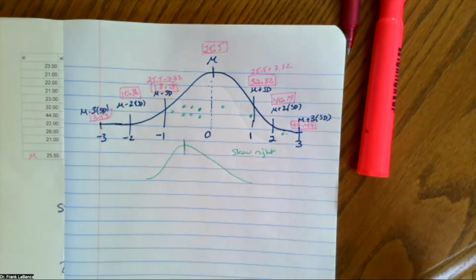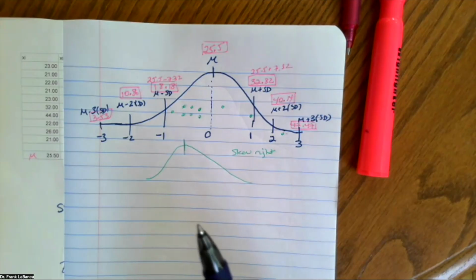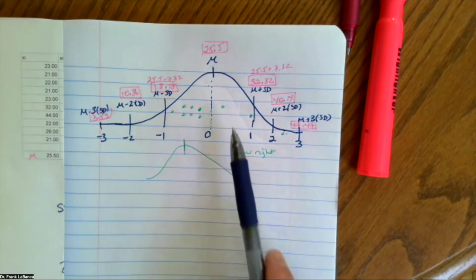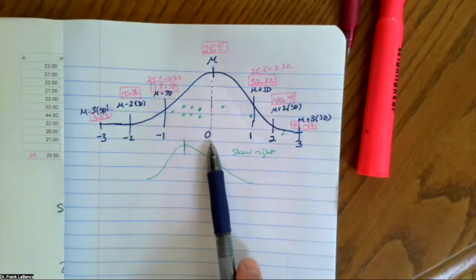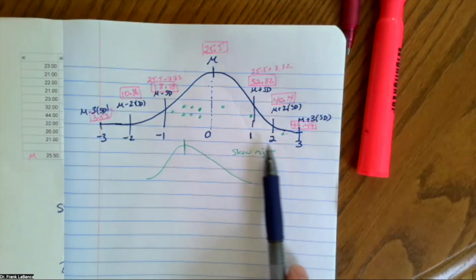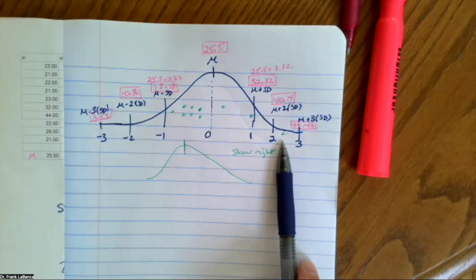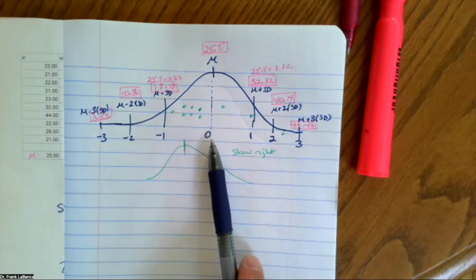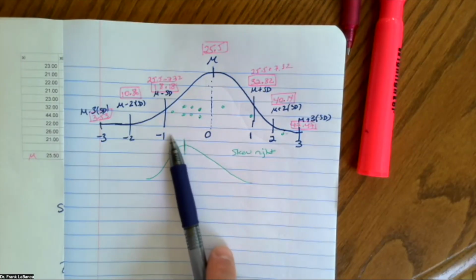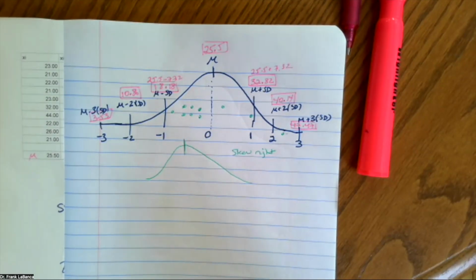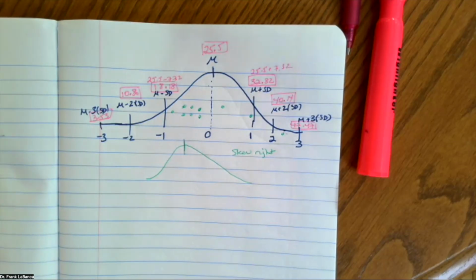Just eyeballing this before we calculate anything out, I'm seeing two values are going to be between 0 and 1. One value is going to be greater than 2. And seven values are going to be between -1 and 0. That's what I think should happen from these calculations. So let's take a look and calculate z-scores.